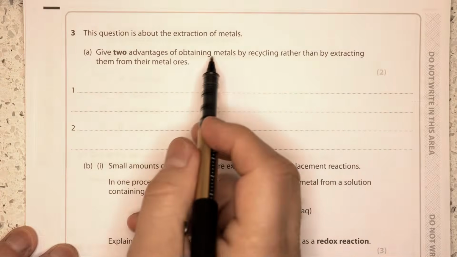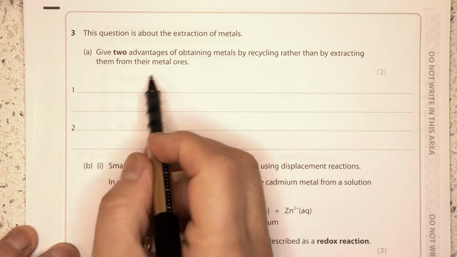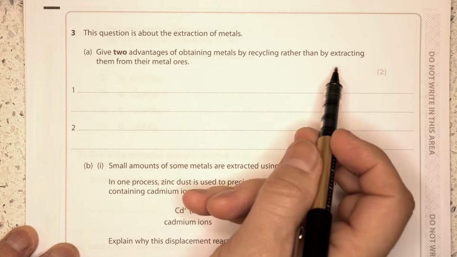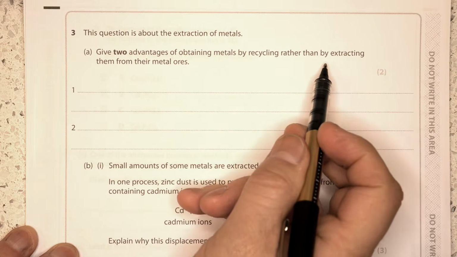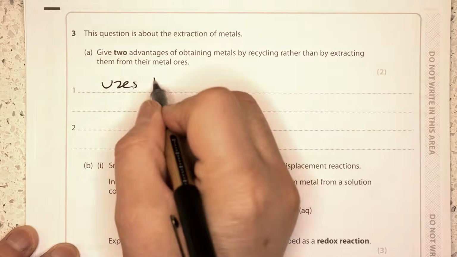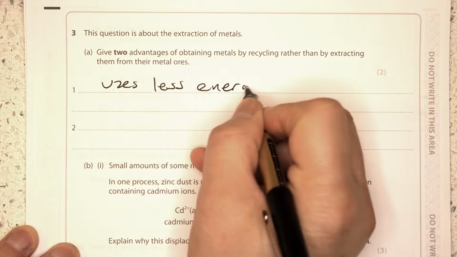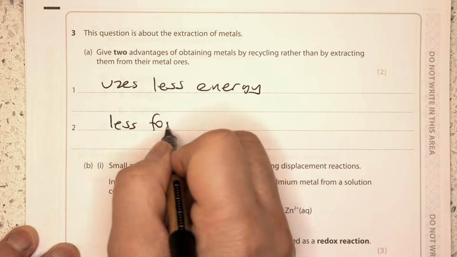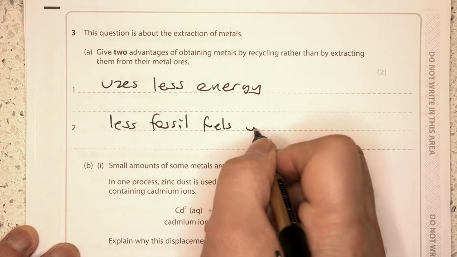This question is about the extraction of metals. Give 2 advantages of obtaining metals by recycling rather than by extracting them from their ores. So first of all, it uses less energy. And if it uses less energy, that means less fossil fuels will be burned.